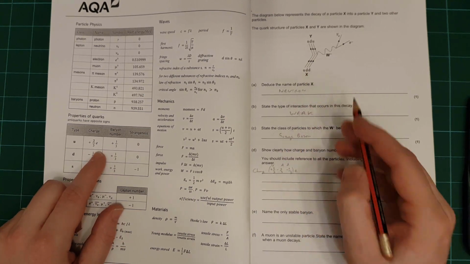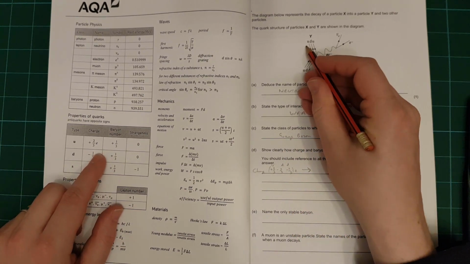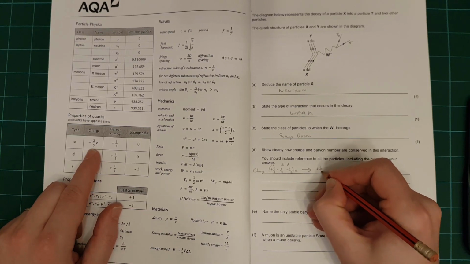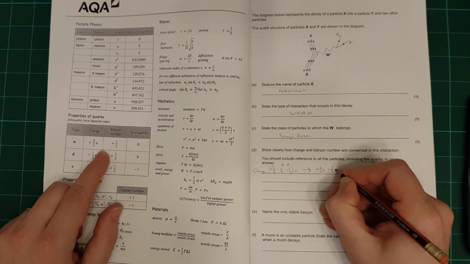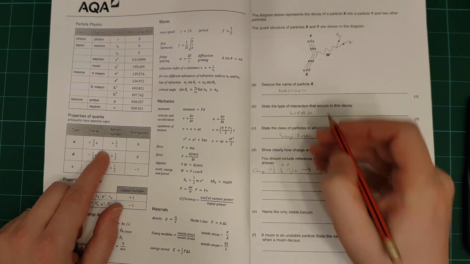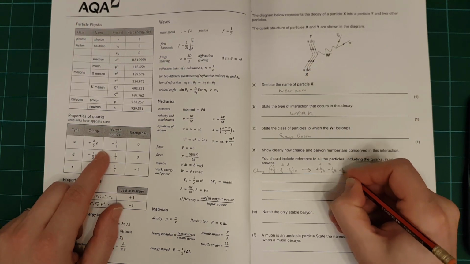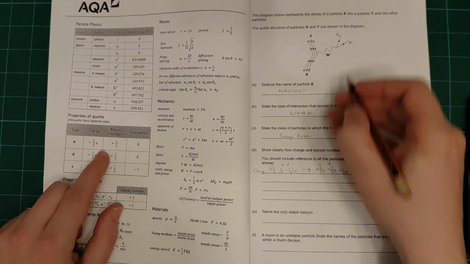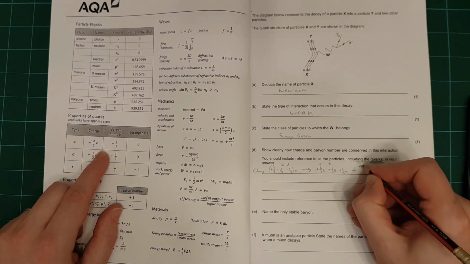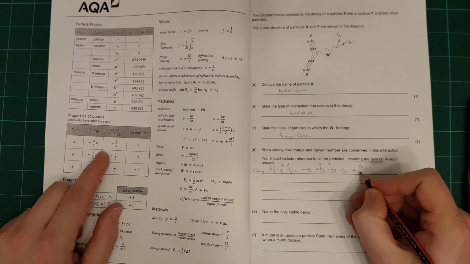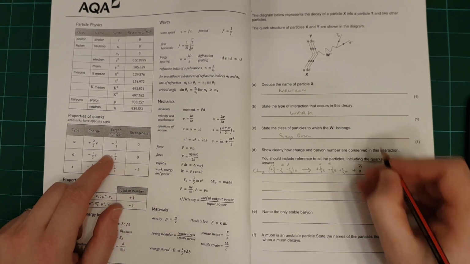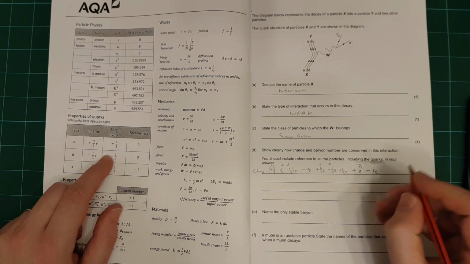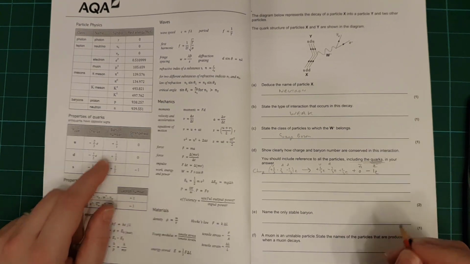So that's this one, goes to plus 2/3e, minus 1/3e, that's the up and a down, and then this up here, plus 2/3e, plus the electron antineutrino, has no charge at all, so 0, and then minus 1e for the electron there.